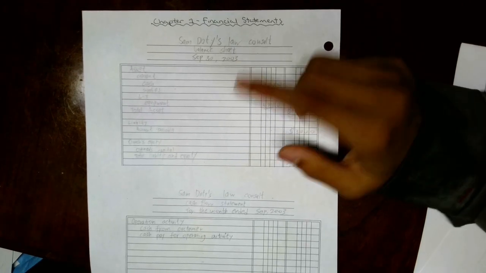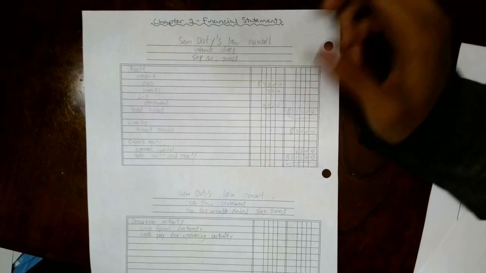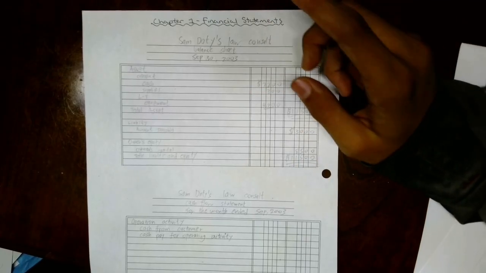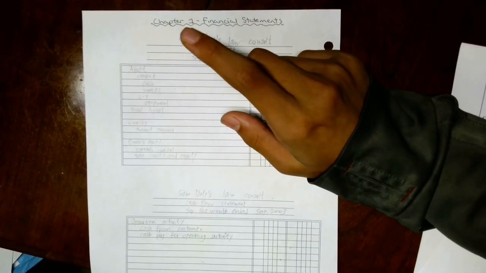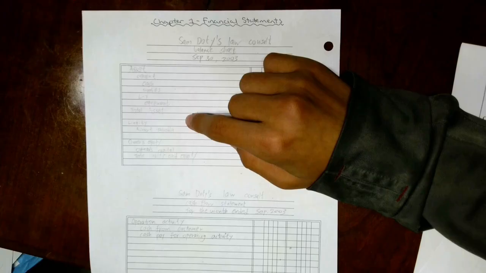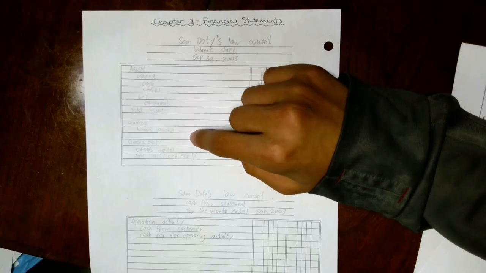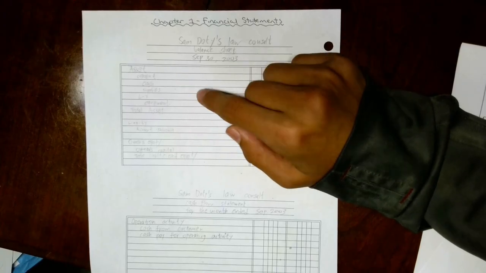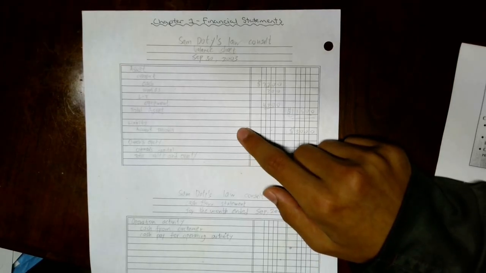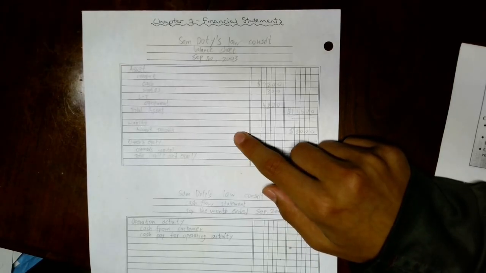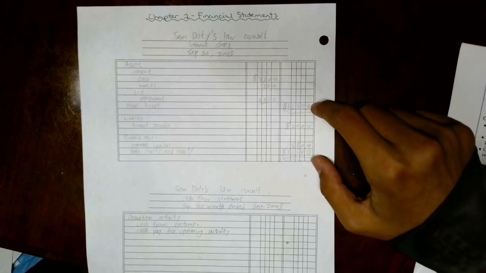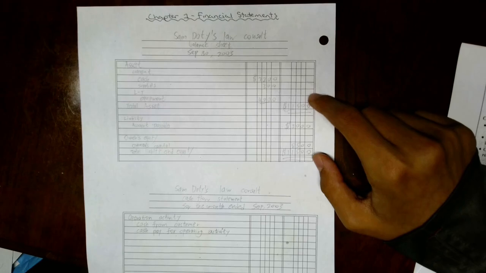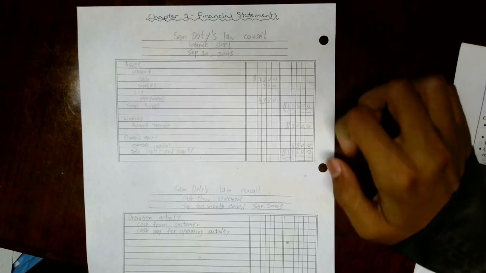I don't care about last week or maybe last month. I care about what you have right now. And we calculate liability and owner's equity. So assets equal liability plus owner's equity, and the numbers should match. If they don't match, then you must have done something wrong and you are in some trouble.